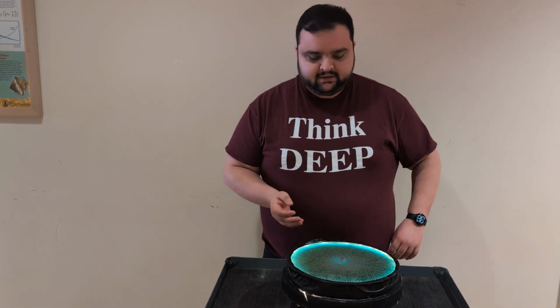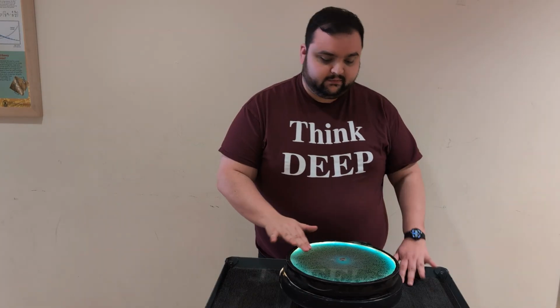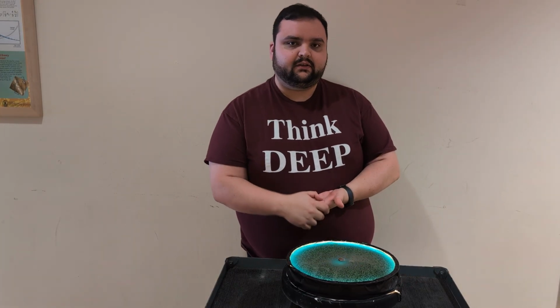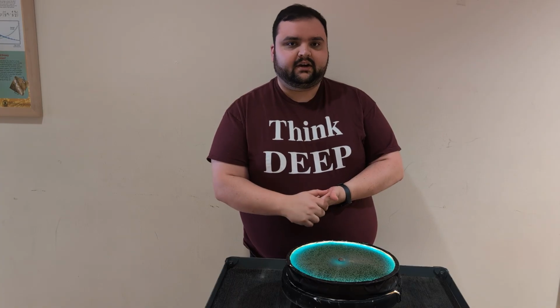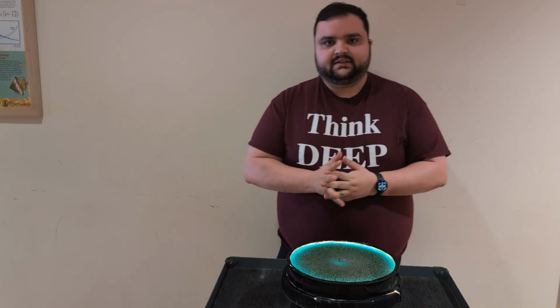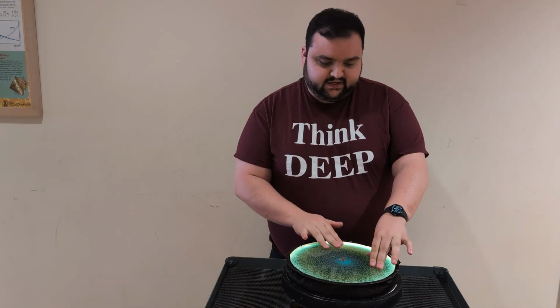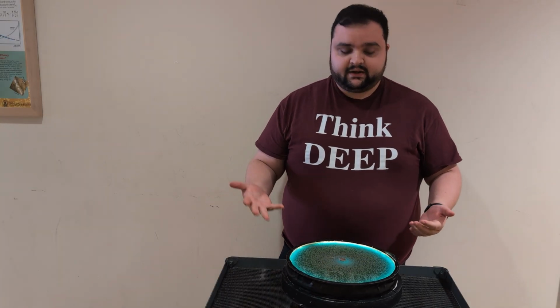I'm with the Astro Deep group, and this is our planet formation demo. So inside this acrylic disc on top of a rotating turntable, we have a bunch of different materials. We have water, oil, plastic pellets, and aquarium gravel. And the important thing about these materials is they all have very different densities. We also have a backlight here, and this kind of just helps to illustrate the effect of this demo better.